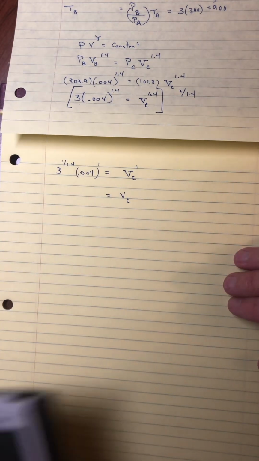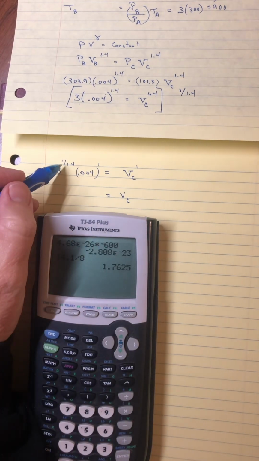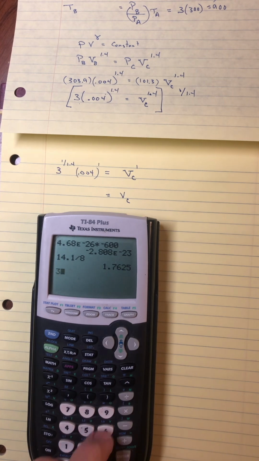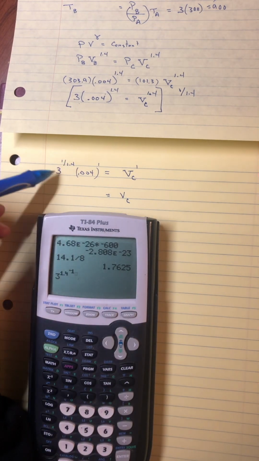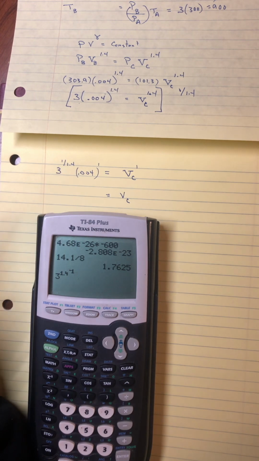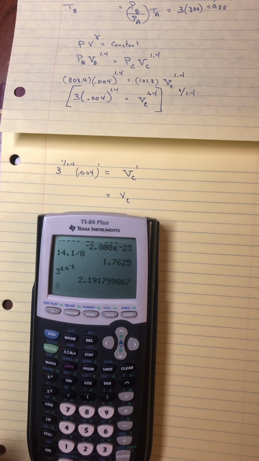And if I can show you kind of a fun trick on the calculator, I'm going to take advantage of the reciprocal key. So I'm going to go 3, and I'm going to raise to a power of 1.4 and reciprocate it. So that is an easy way to enter this math. And I think that can be helpful, just seeing that little mathematical trick there of how you get that.